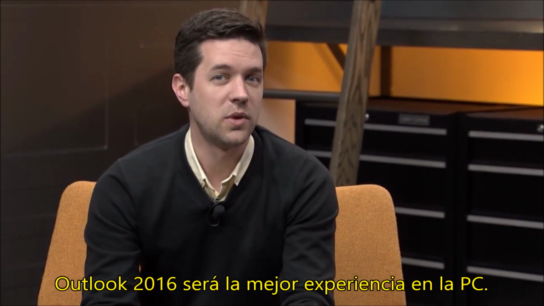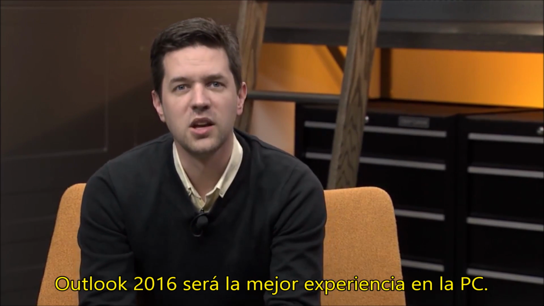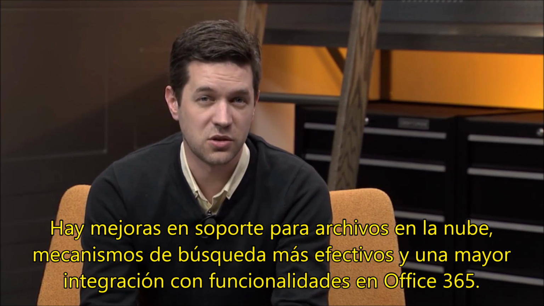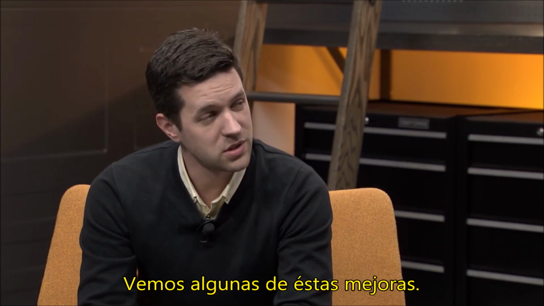So Outlook 2016 will be the richest experience on a desktop to date. You'll see improvements in our support for cloud files, more effective search, and deeper integration with features across Office 365. So let me show you what some of these look like.